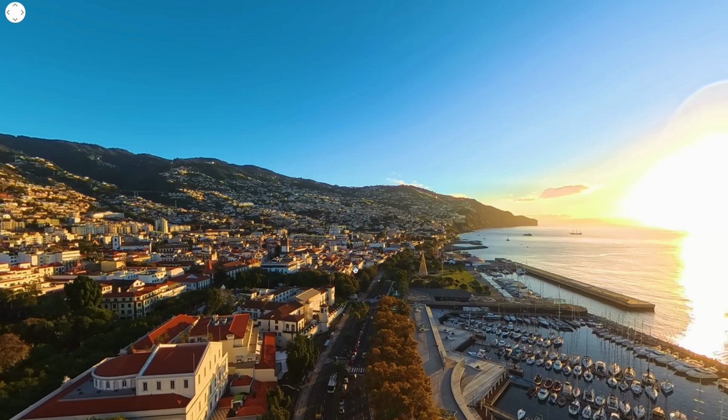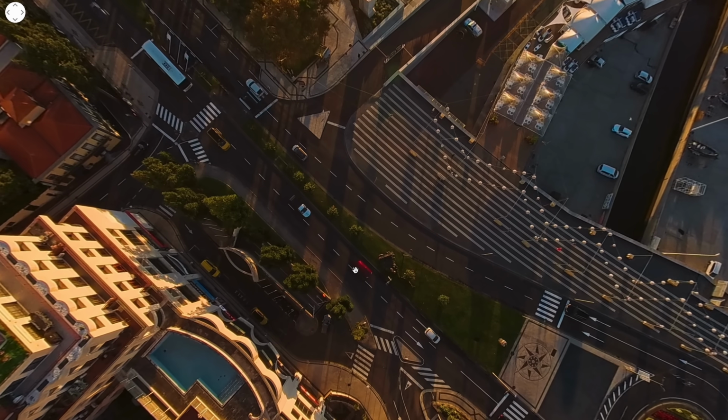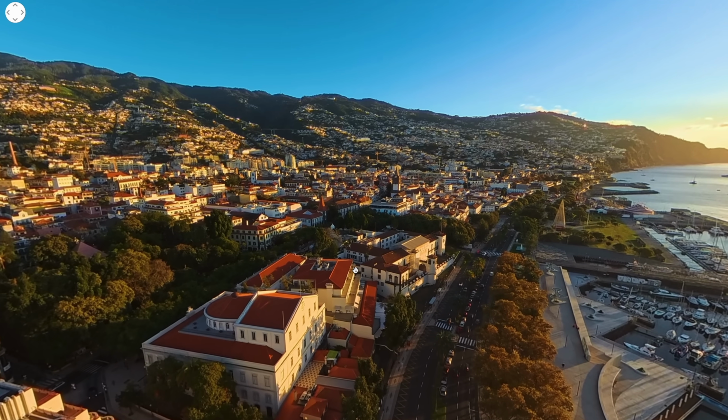Want to make videos that people can literally look around in? Here's how to do it for free with your A1 footage using Antigravity Studio.